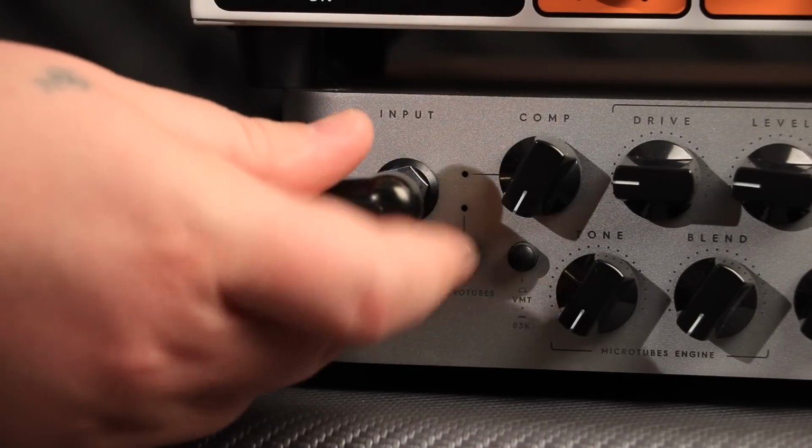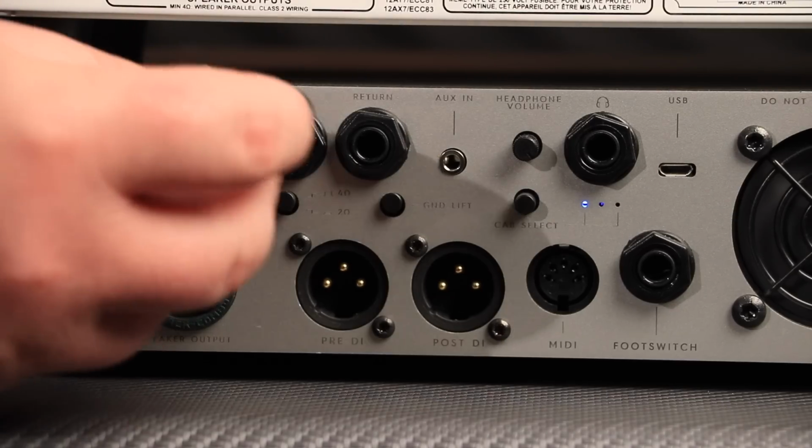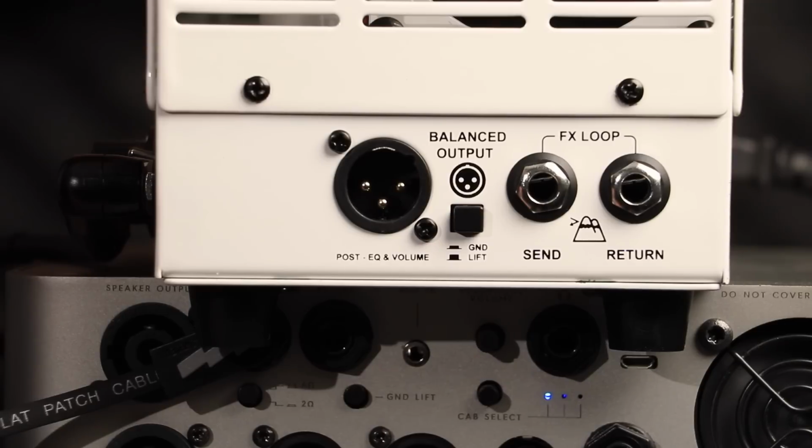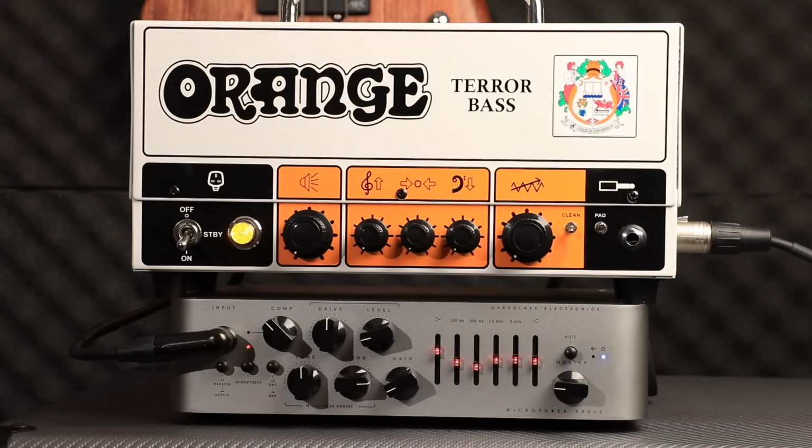The next use is you can take a feed from your amp's preamp and run it into the power amp of another amplifier. Say, for example, you have the Darkglass Microtubes 900 and you want to feed that preamp into the power amp of, say, an Ampeg SVT. You would take a patch cable or standard instrument cable from the Darkglass's effects loop send or preamp out into the Ampeg SVT's power amp in or effects loop return. Now, I don't have an SVT here, all I've got is the Microtubes and the Orange Terror Bass, so let's take the Darkglass's preamp and feed that into the Terror Bass's power amp.